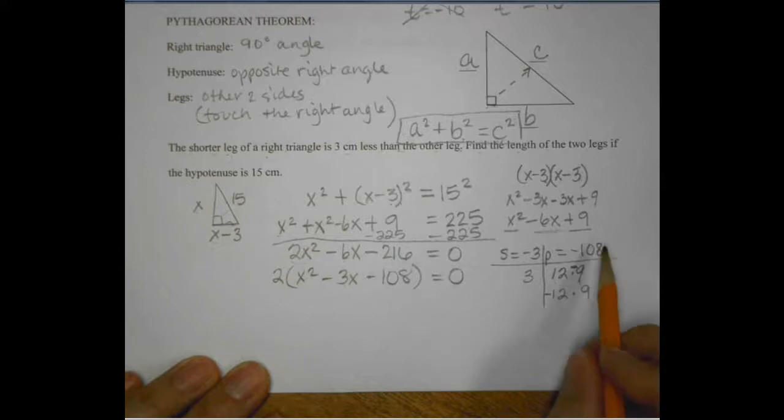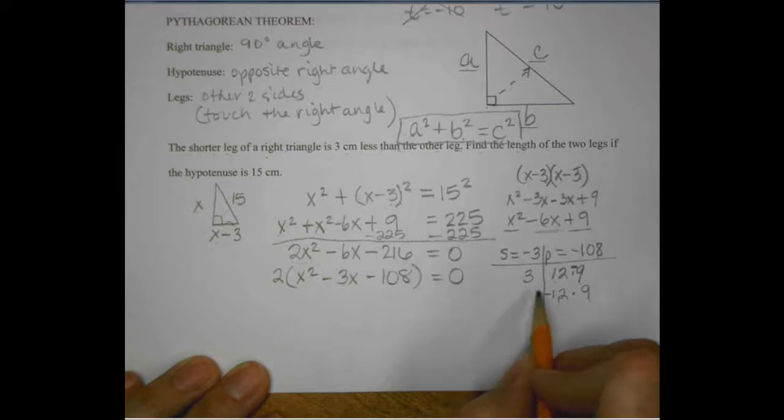So it really should be -12 times +9. Those two will still multiply to -108, but when I add them, -12 plus 9, I will get -3. And so there's my pair.